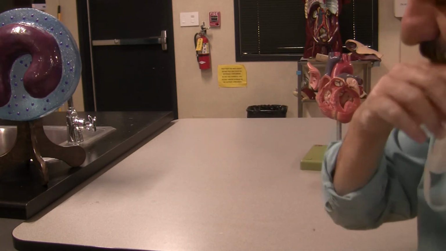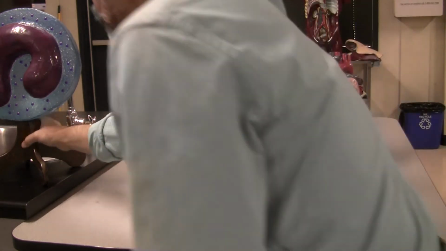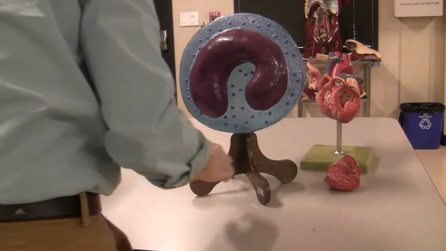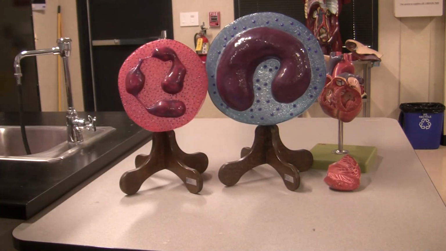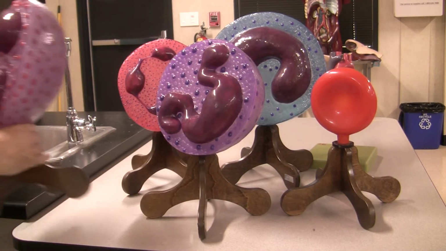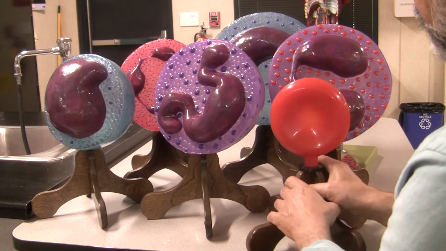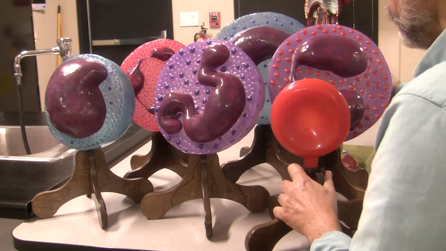Then the blood. So if this is the red blood cells right here, then we have three blood vessels.